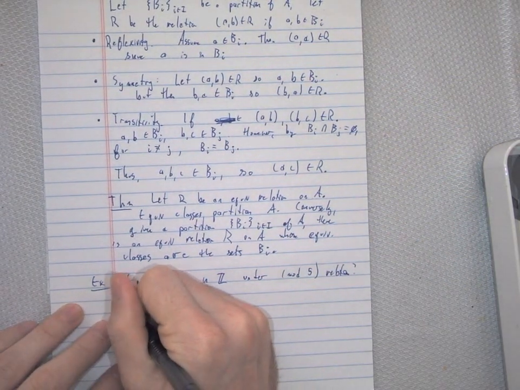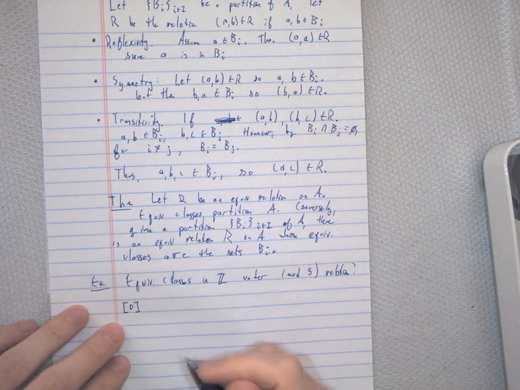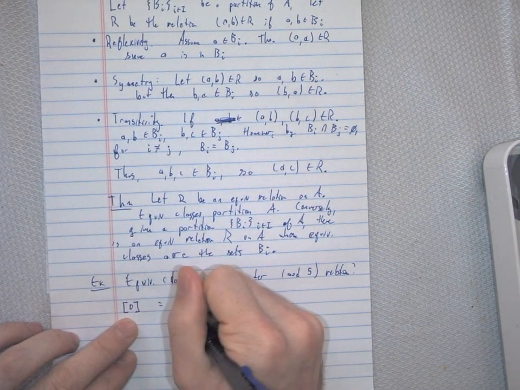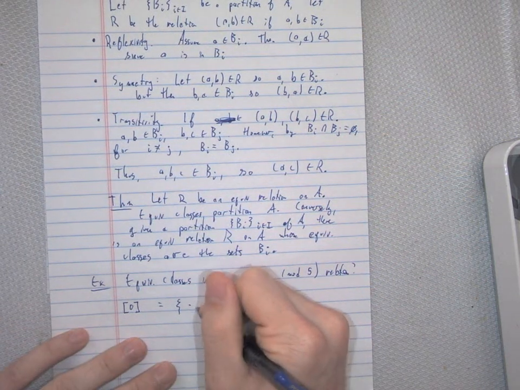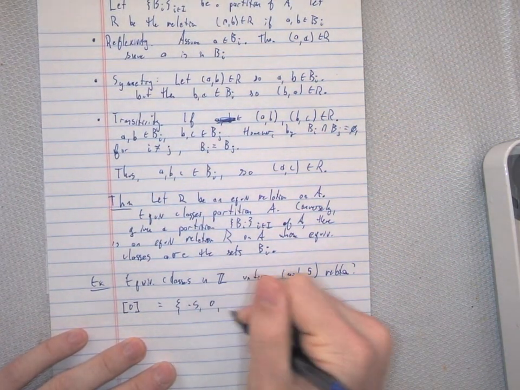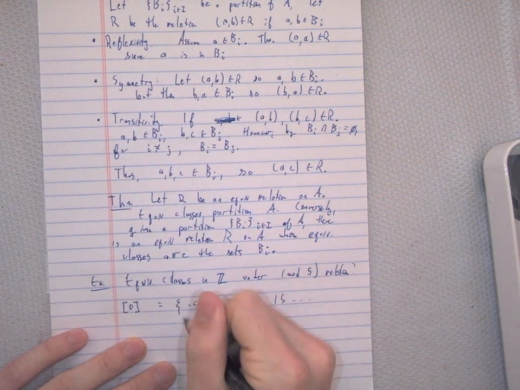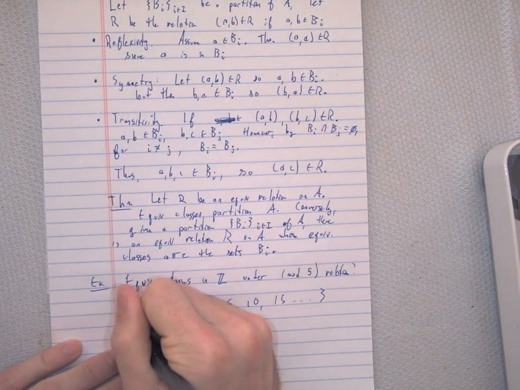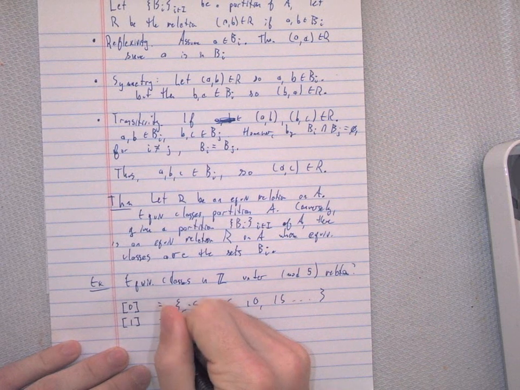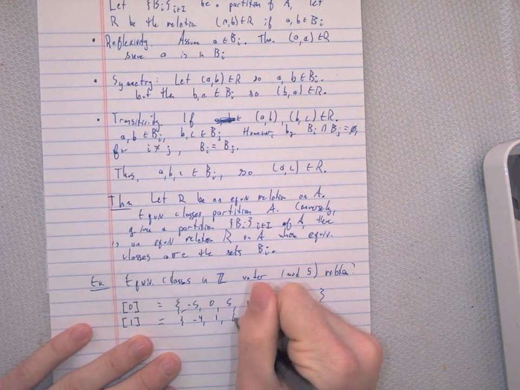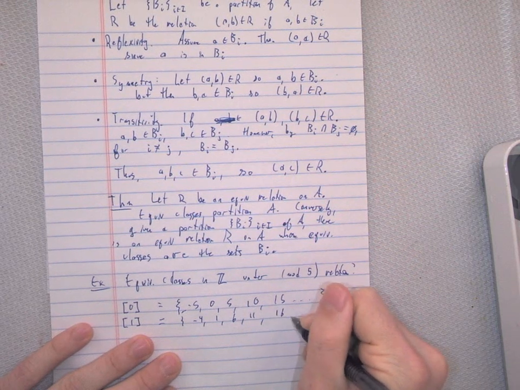Well, we've already been through this. We have the equivalence class of 0, the set of all elements like -5, 0, 5, 10, 15, etc. We have the equivalence class of 1, which is -4, 1, 6, 11, 16, etc.